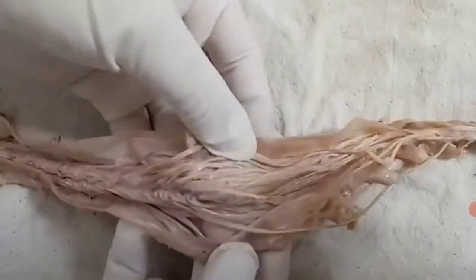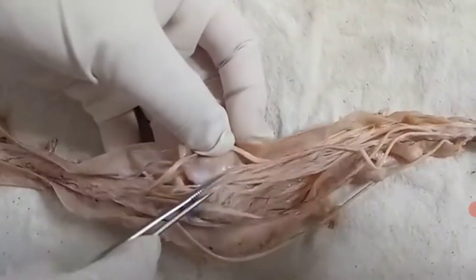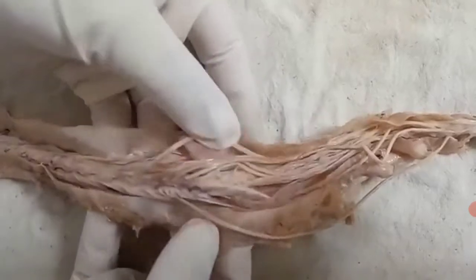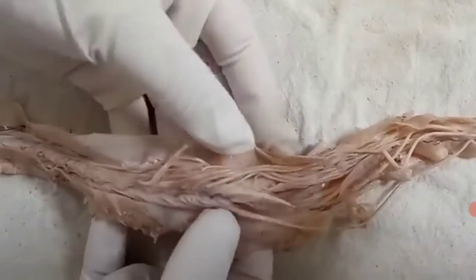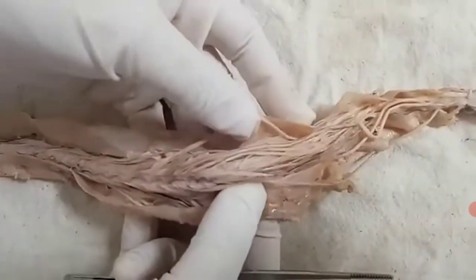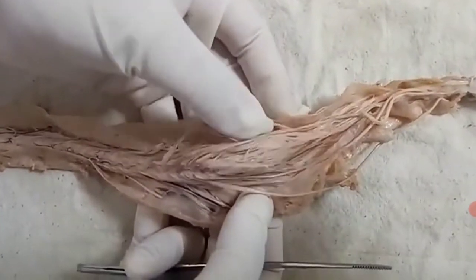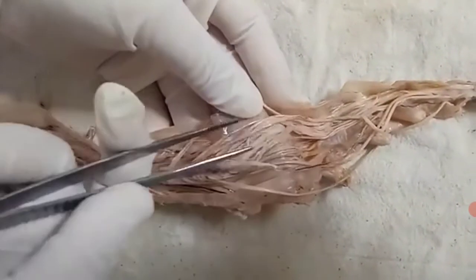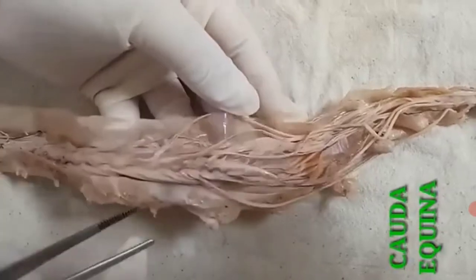Surrounding filum terminale, we can see this bunch of spinal nerve roots occupying the lower part of the vertebral canal. It resembles the tail of a horse and is known as cauda equina.